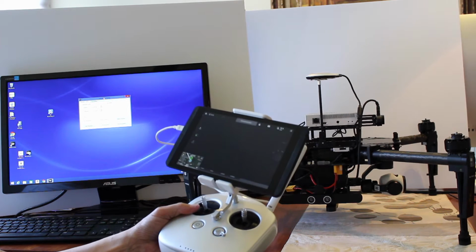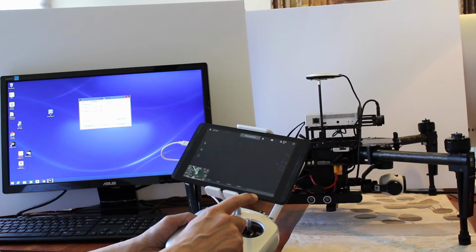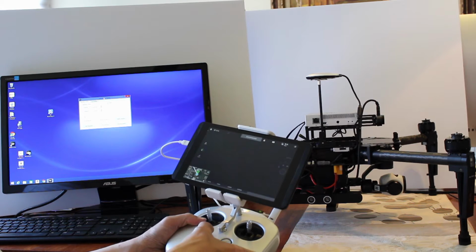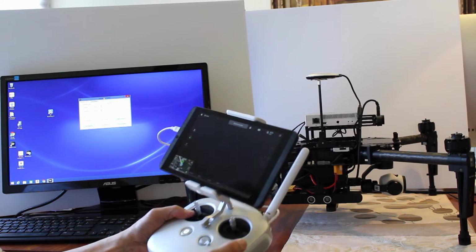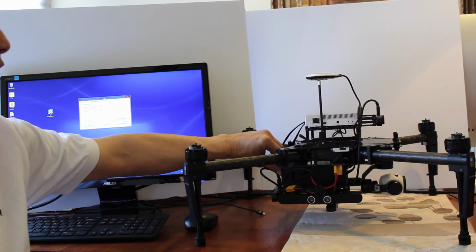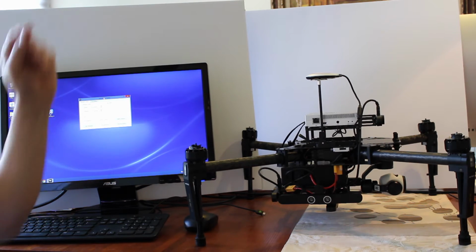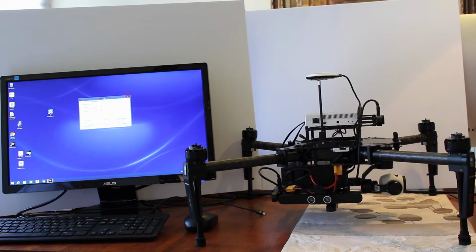So the first thing we do is take the remote control and fire it up. I've attached a NVIDIA Shield tablet to it. Then we start the drone. I've put a battery into it. You can see that the camera gimbal's moving around, coming to life.